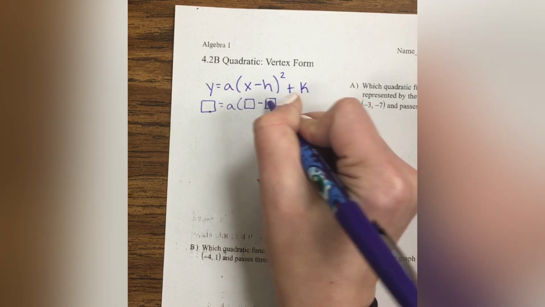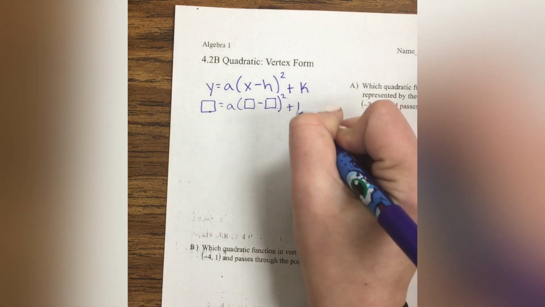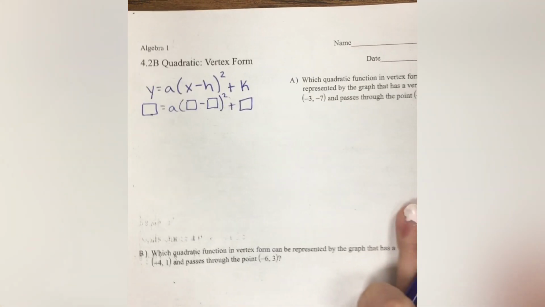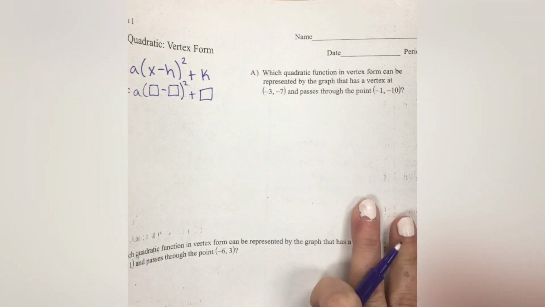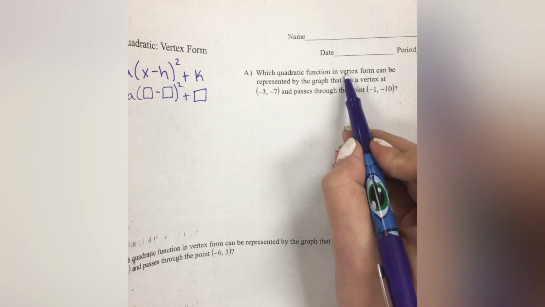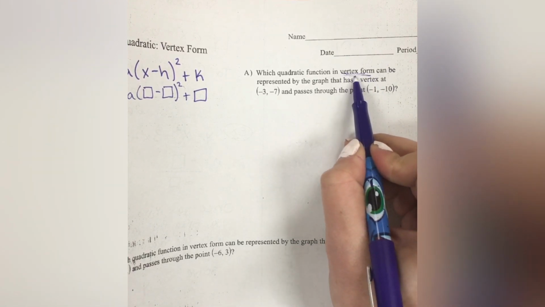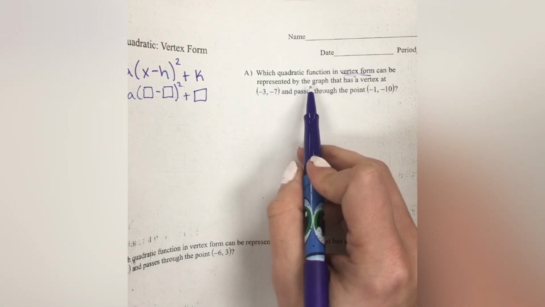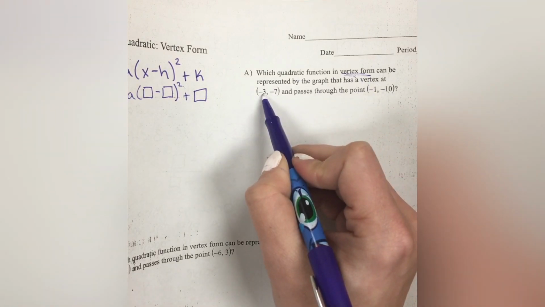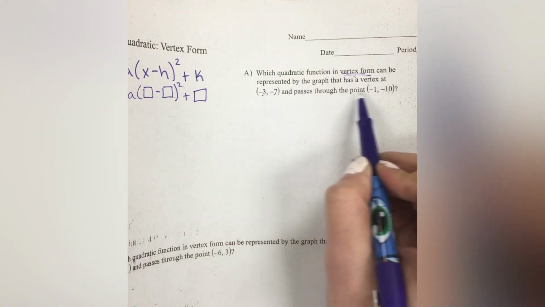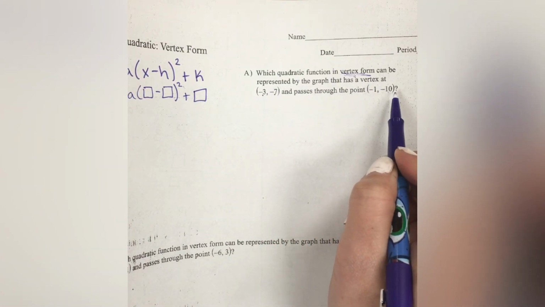numbers into those spots. All right, so in question 1, it says, what quadratic function in vertex form, remember we want the equation, can be represented by the graph that has a vertex at negative 3, negative 7, and passes through the point negative 1, negative 10.